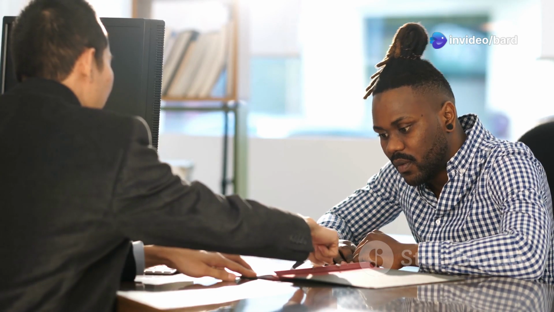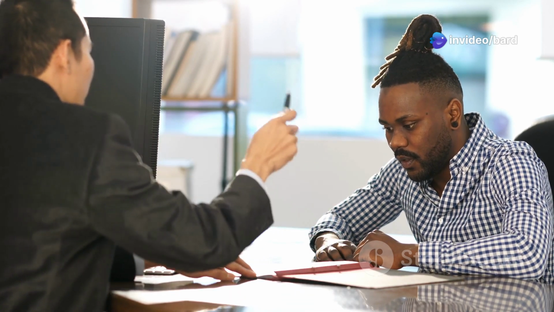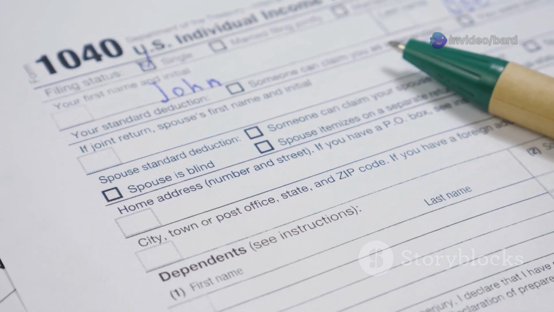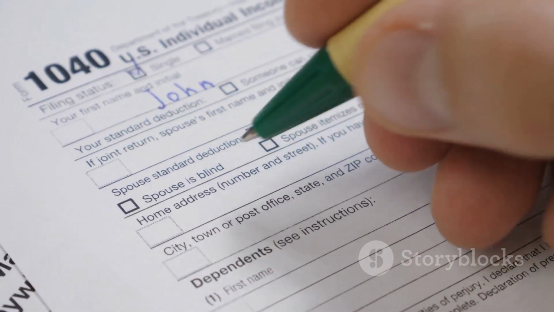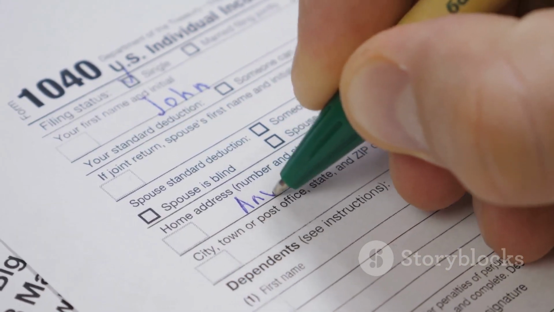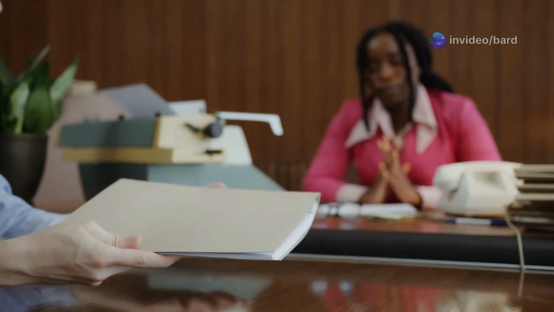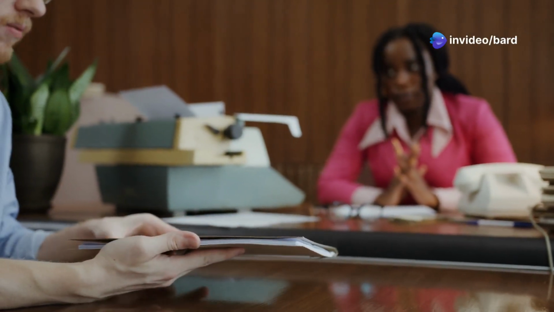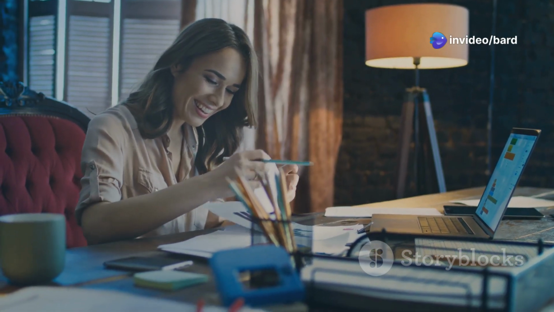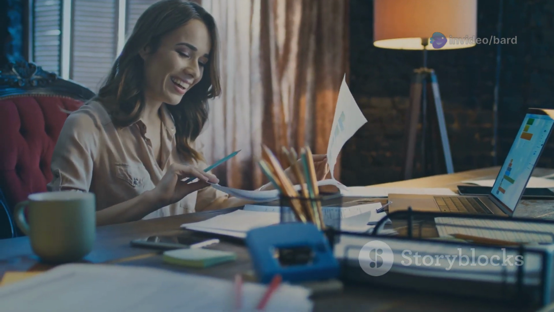Form 13 is a declaration you furnish to your deductor. It essentially informs them about your estimated total income and any other deductions you are eligible for. By submitting this form, you provide your deductor with a clearer picture of your tax liability. This can lead to a more accurate deduction of TDS from your income.